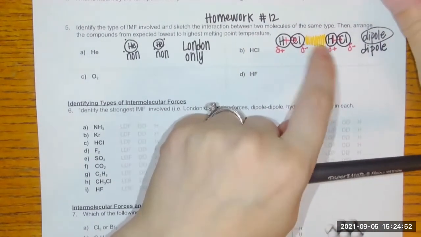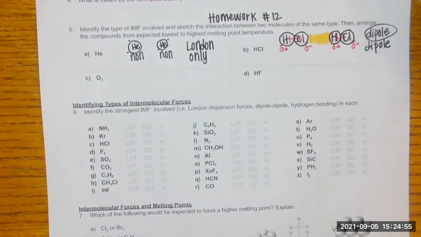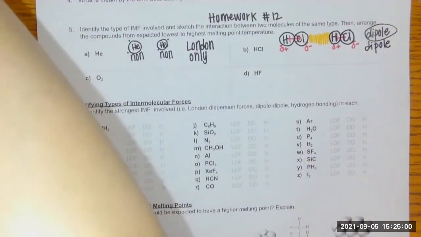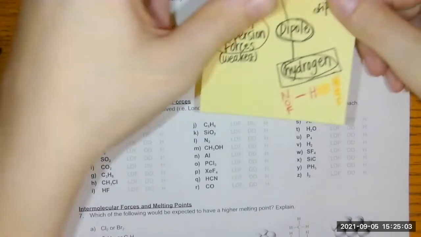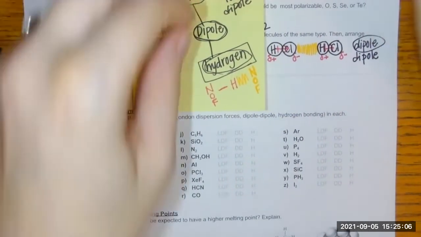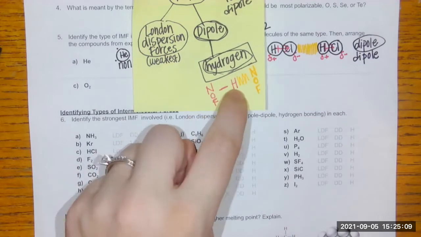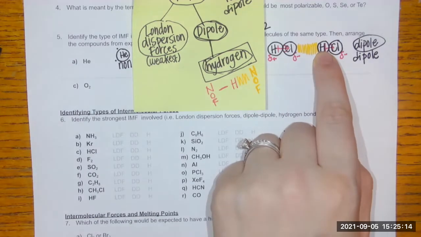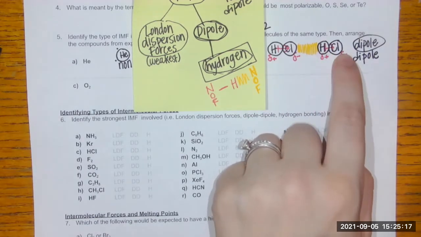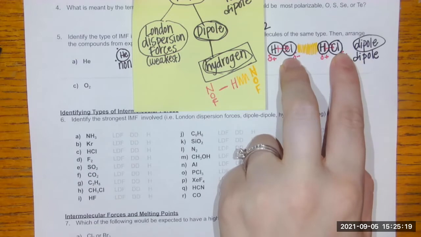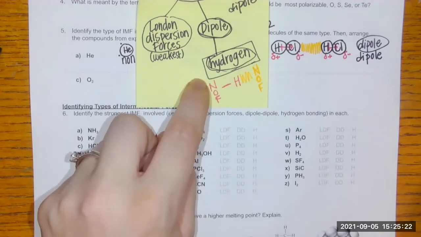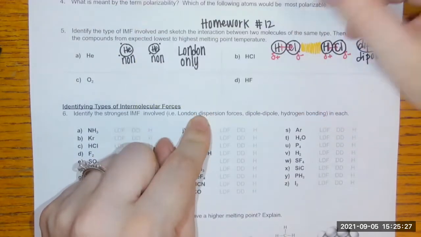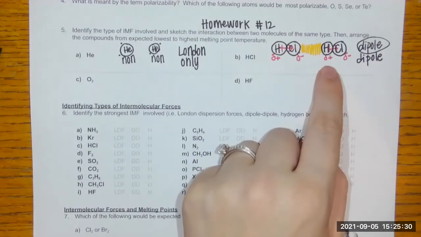Some people are like, wait, there's a hydrogen, so shouldn't it be hydrogen bonding? Hydrogen bonding is a glorified type of dipole. Well, kind of, except that when we do that, we have to look for a hydrogen sandwich between NOF: the hydrogen, and then N, O, or F on each side. In this case the hydrogen is there, but it's chlorine and chlorine sandwiching it, which is not nitrogen, oxygen, or fluorine. So this would just be dipole. It doesn't meet the criteria for hydrogen bonding, even though there is a hydrogen there.